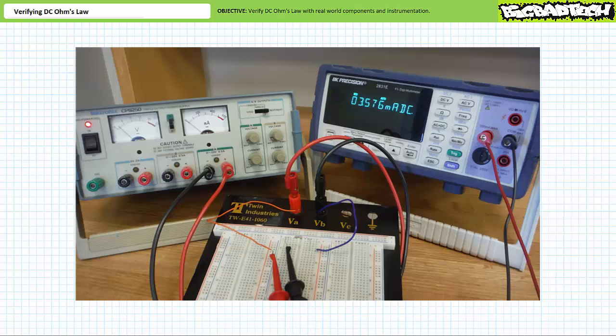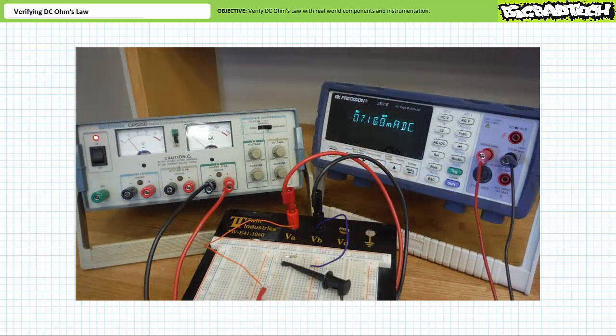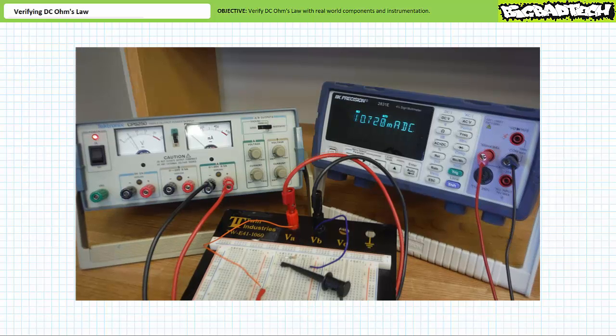I'm going to save you the trouble and do it myself. Here's what I observe in the following conditions. At 4 volts, we observe 7.1 milliamperes of current. At 6 volts, we observe roughly 10.7 milliamperes of current. At 8 volts, we observe 14.4 milliamperes of current. At 10 volts, we observe 17.9 milliamperes of current. And finally, at 12 volts, we observe 21.4 milliamperes of current.